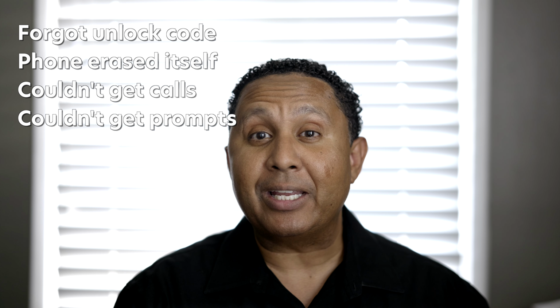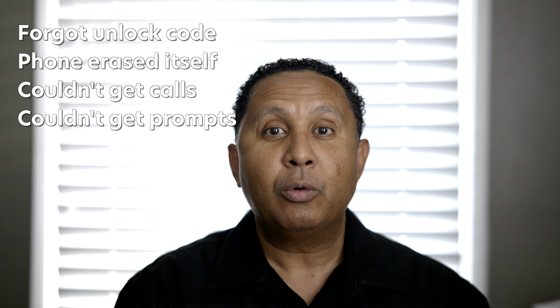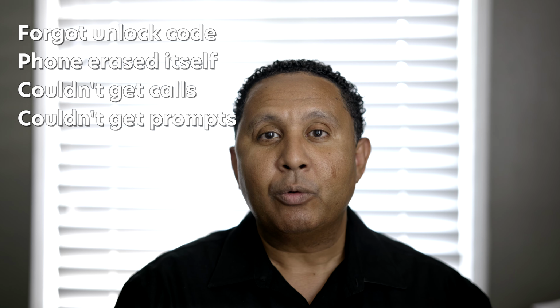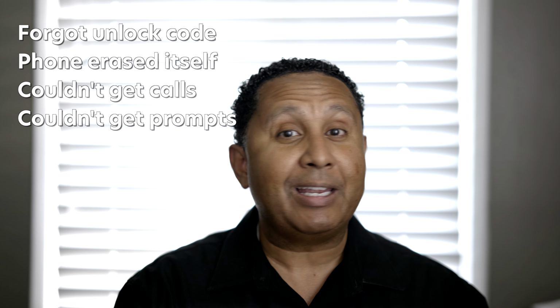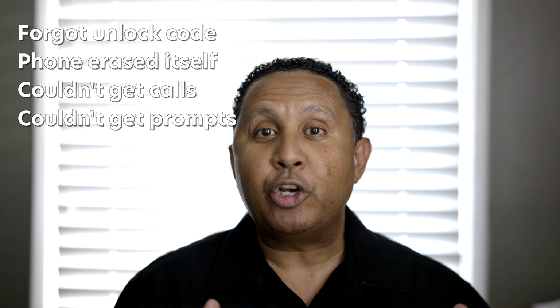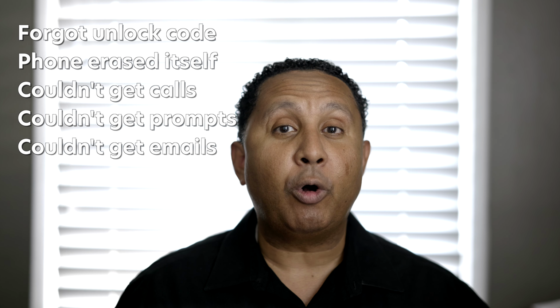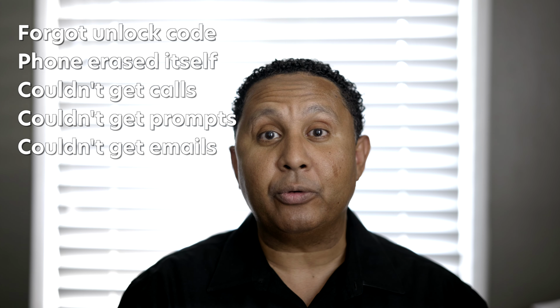He couldn't receive authentication prompts because his iPhone was his two-factor device. And because his iCloud account was associated with an email address that he wasn't signed into anywhere else, he couldn't receive confirmation codes at his email account. And so it's been a whole big hassle for him to get back into it.